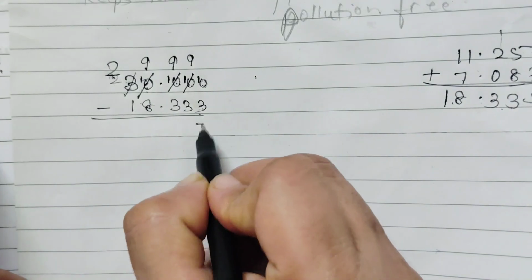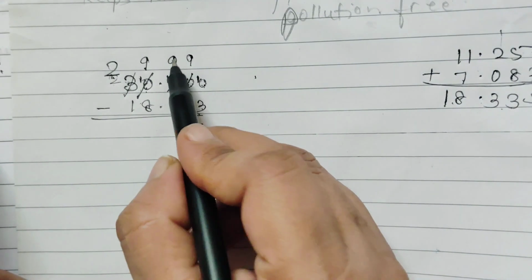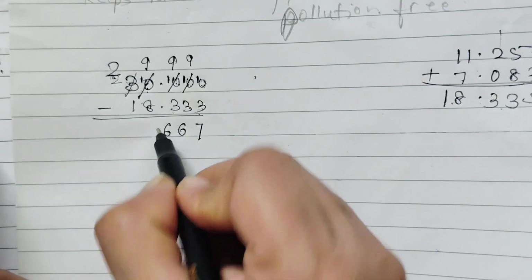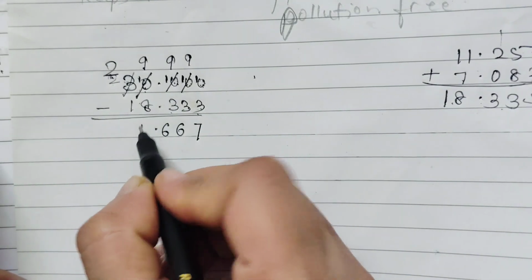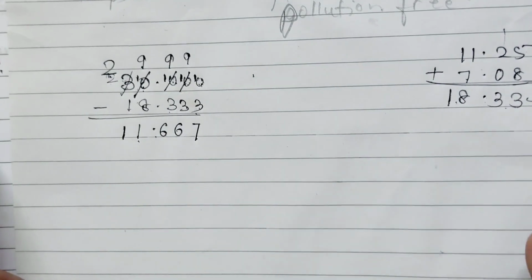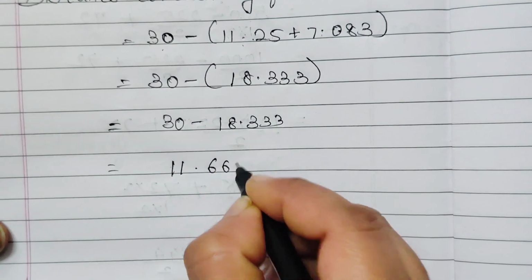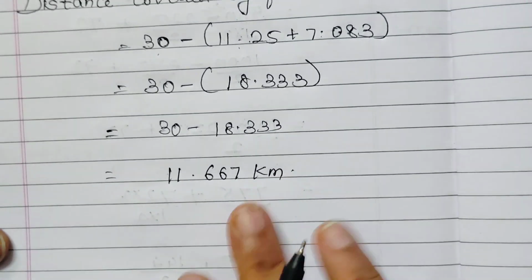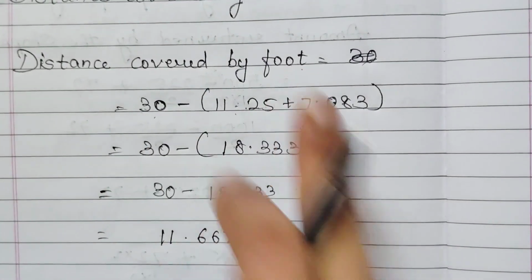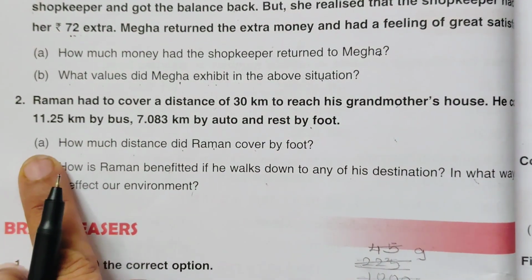So 10 minus 3 is 7, 9 minus 3 is 6, 9 minus 3 is 6, then this point comes, 9 minus 8 is 1 and 2 minus 1 is 1. So we get 11.667. So what is the answer? 11.667 kilometer he covered by foot. So from the first we completed 2.2a.